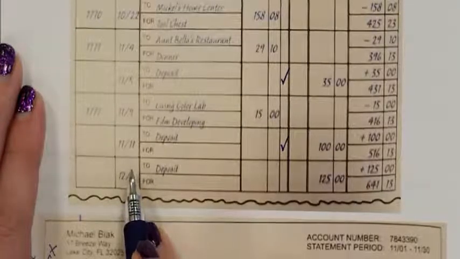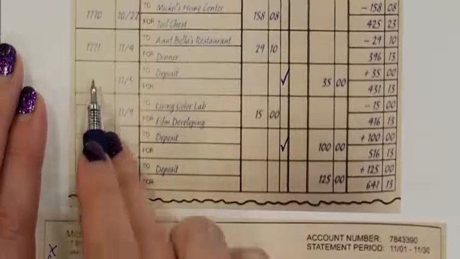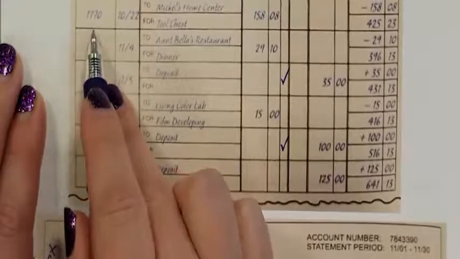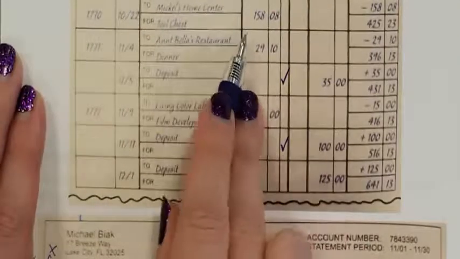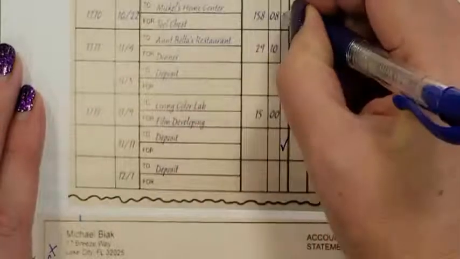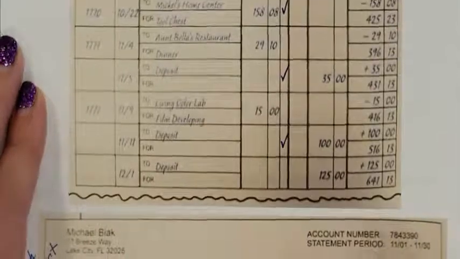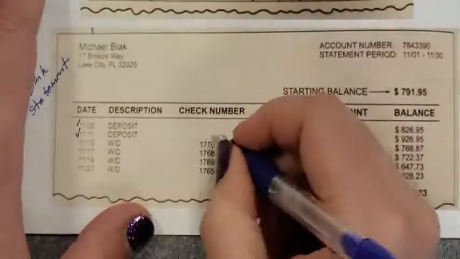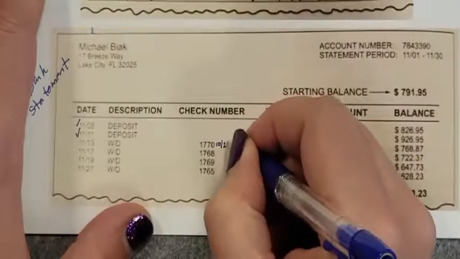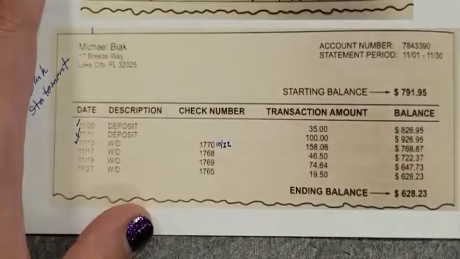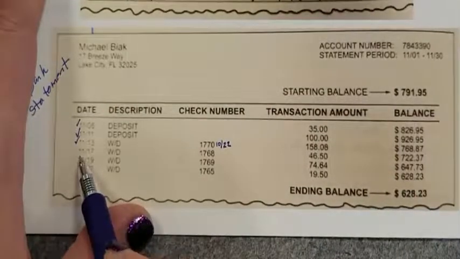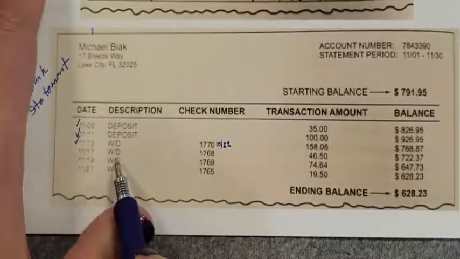So I need to look by check number. It says 1770. So 1770 is right here. It was a check. It was for the $158.08 the bank statement said. I'm going to take note that I wrote that check on October 22nd. So down here, I'm going to write October 22nd next to the check and say, yes, that is what they had. Next one, on the 17th, they received my check withdrawal.